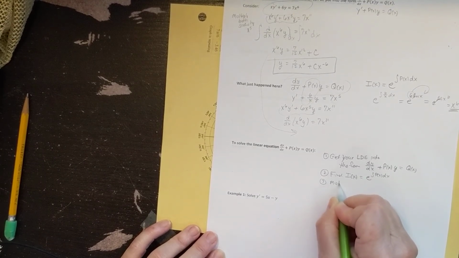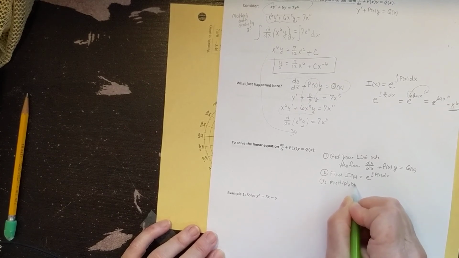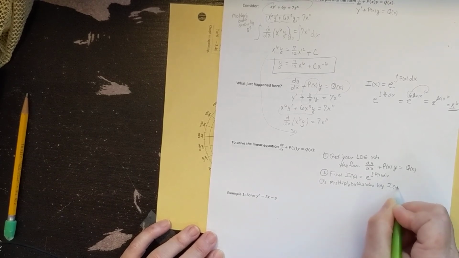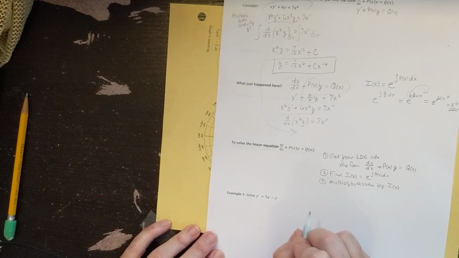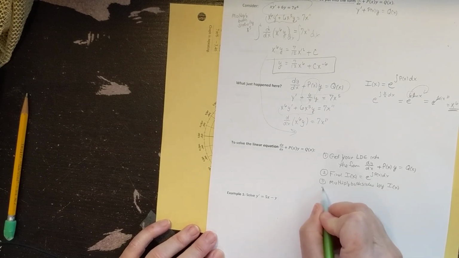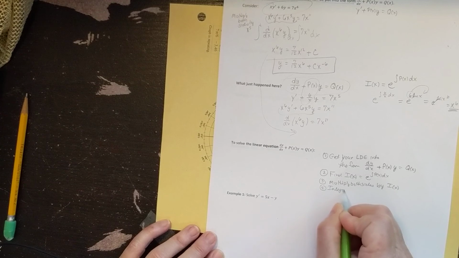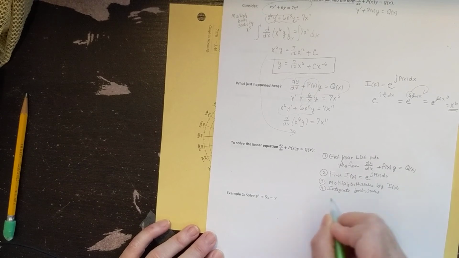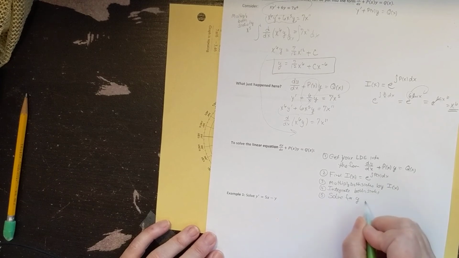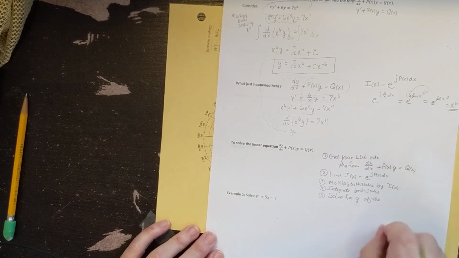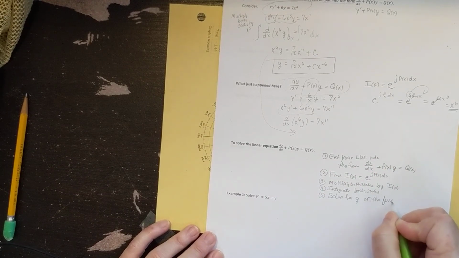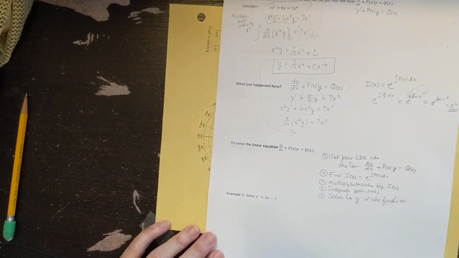Multiply both sides by I of x. All right. And then integrate both sides. Solve for y, or the function. All right, very good. So here we go.